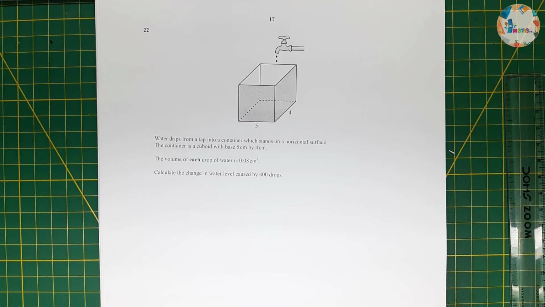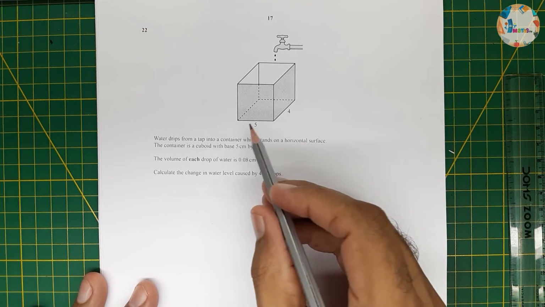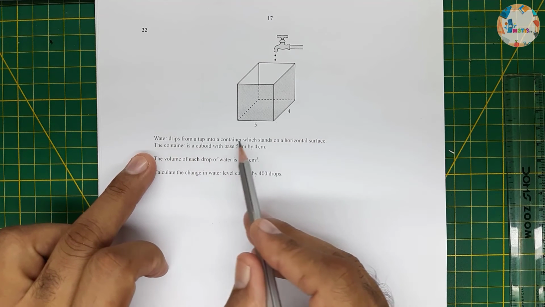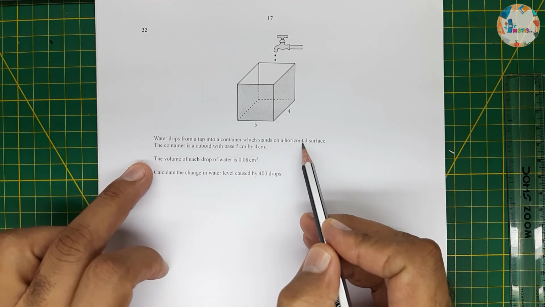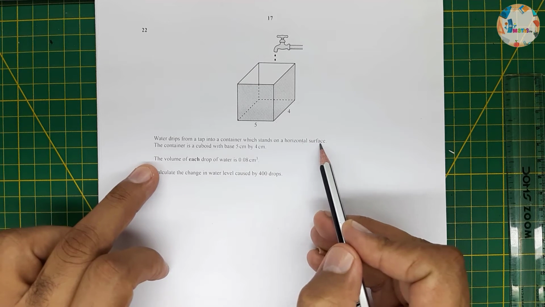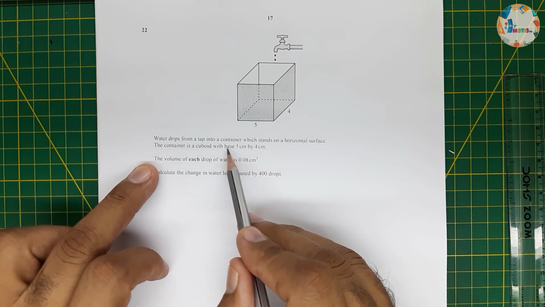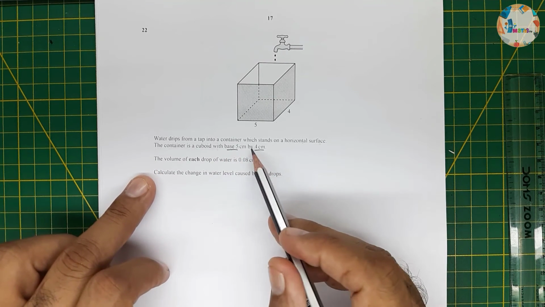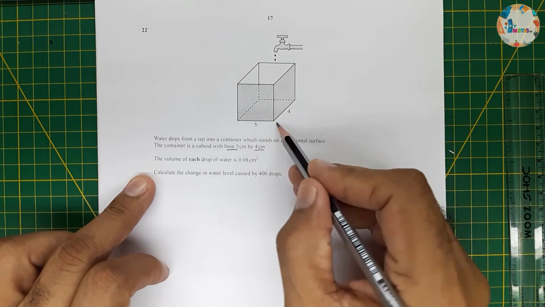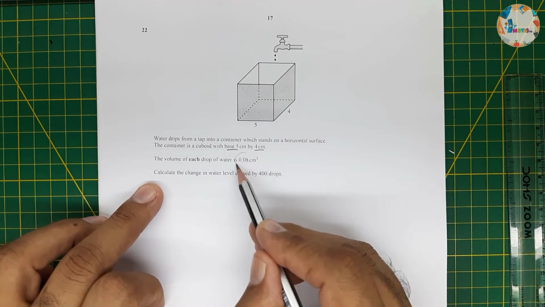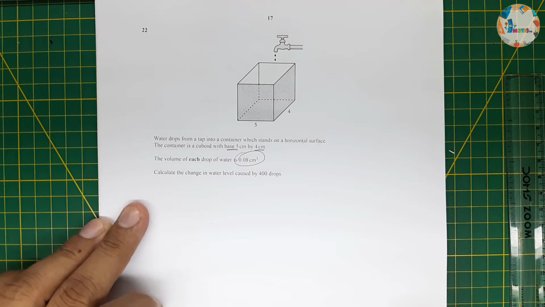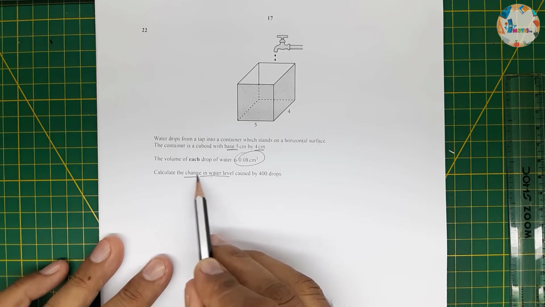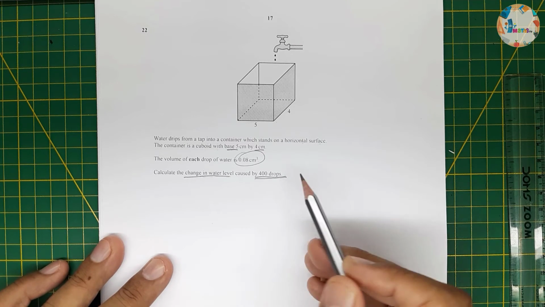Question number 22. Diagram is provided. This side of the tank is 5, this side is 4. Water drips from a tap into a container which stands on a horizontal surface. The container is a cuboid with base 5 by 4 centimeters. So this is 5, this is 4. The volume of each drop is provided, which is 0.08 centimeter cube. Calculate the change in water level, meaning the height we have to find, caused by 400 drops.